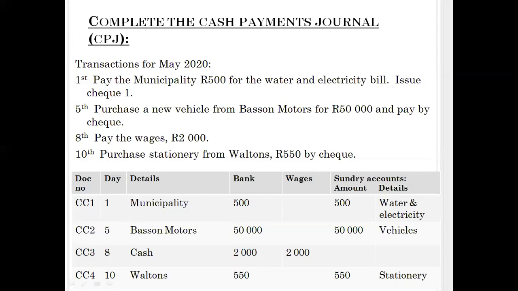Right, just again, if we look at the completed one there on your screen, then you will see with the document number column, it is every time CC and the number, check counter for the number. Again, normally the first transaction will give you the number. You automatically need to continue with the next transactions with the next CC number. Day is the day on which the transaction happened. Details is the name of the business that you get from the transaction. If there's not a name of the business, like on the 8th, then you're going to write the word cash.